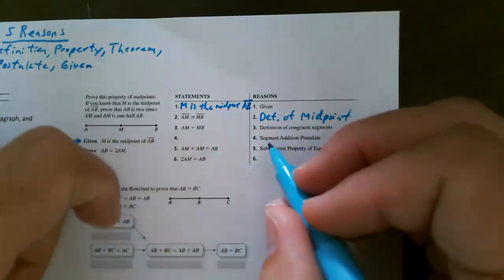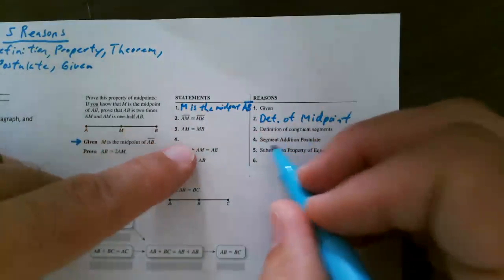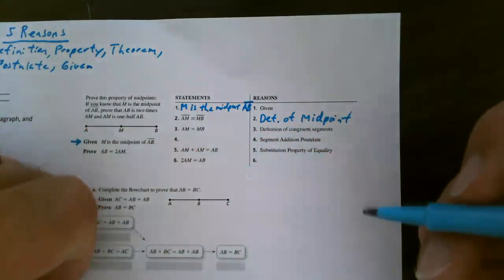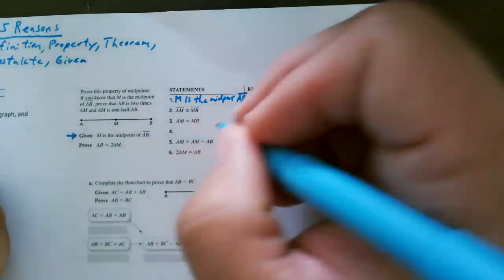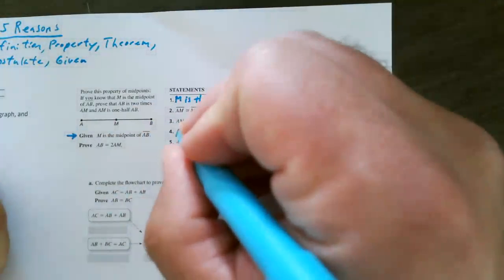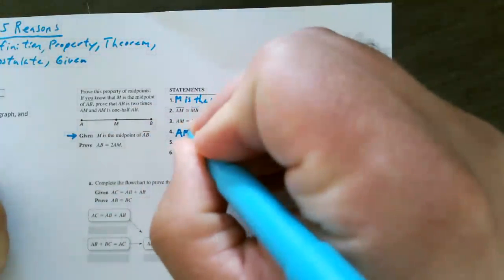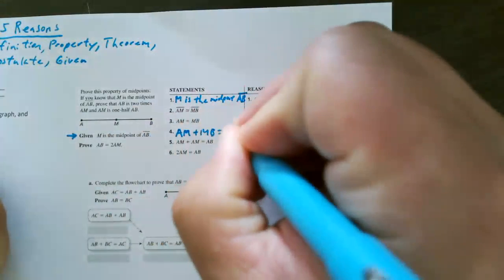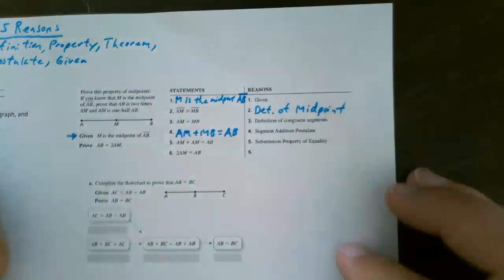Finally, there's another open blank here, and it says segment addition postulate. Well, what are we actually adding? That's what you just said. AM plus MB equals AB.